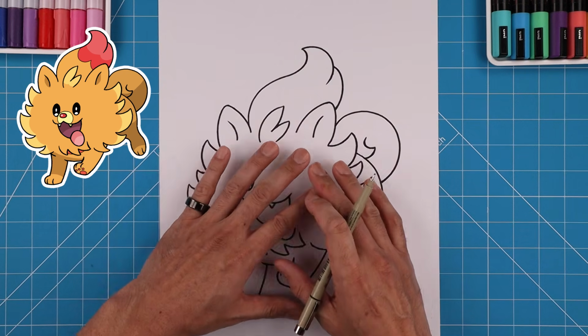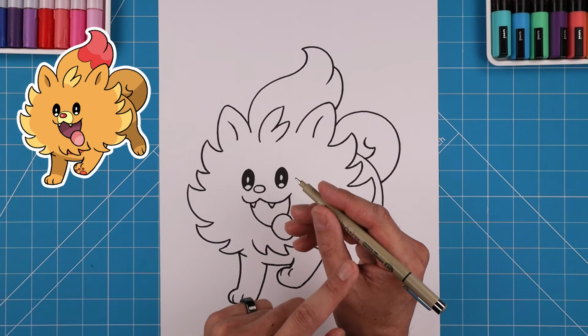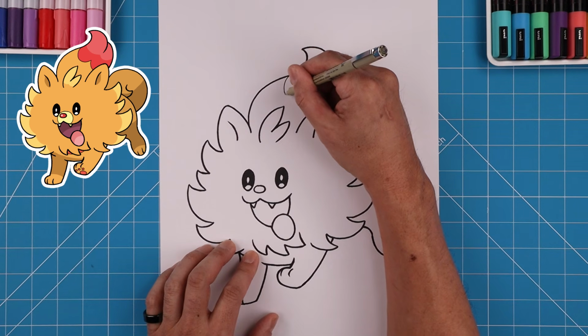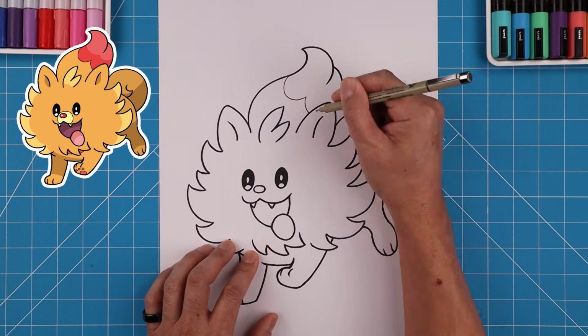Now I want to go back and add a few little details to finish this off. We're gonna add 2 curves along the top of this mane, but I'm gonna switch to my thin micron pen to do this. Let's start up here. I'm gonna add 1 curve, pull this up, and then bend this down in behind the ear.